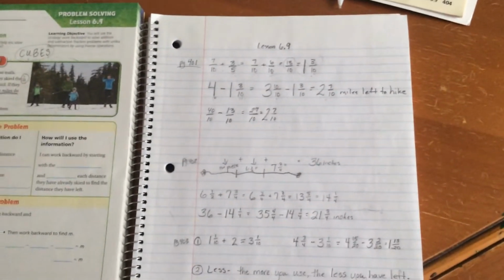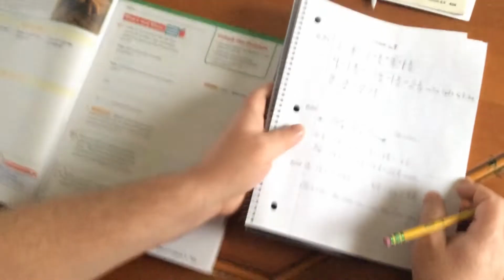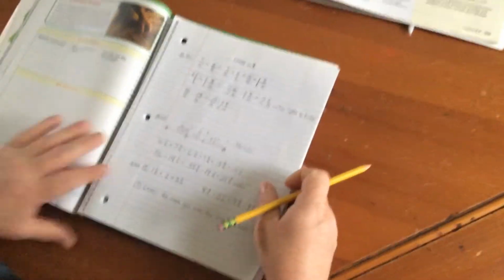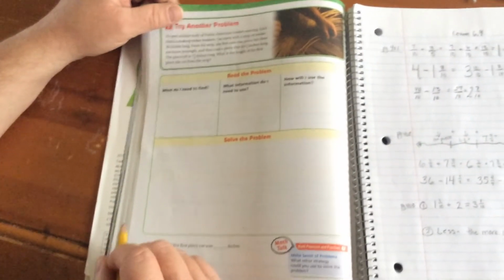Okay. Now let's go on to page 402. And we're going to go through this one pretty quick. This is just another problem. It says as part of their study. Now remember, we're going to do this with our cubes. We're going to circle, underline, box, eliminate, and then solve.